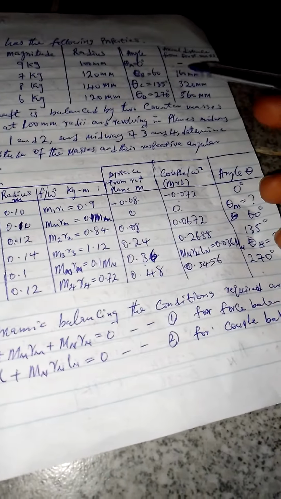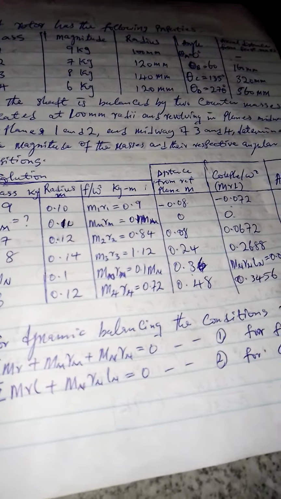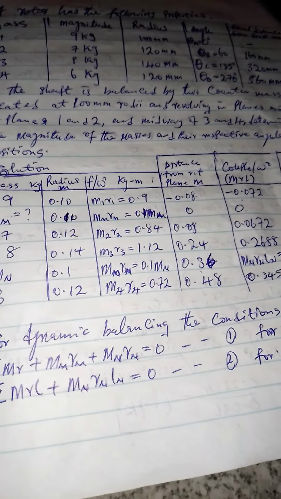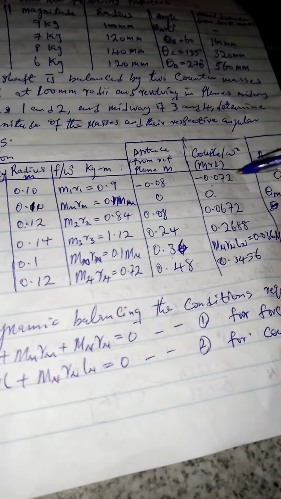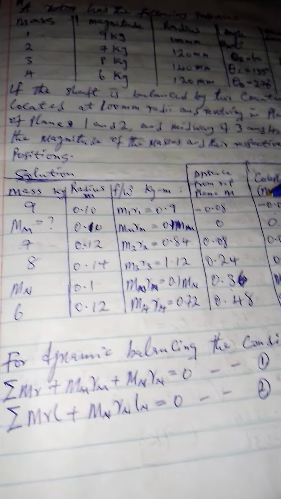Here we're going to include couples since we're given the axial distance. So the second step is to draw the force polygon, and the third step is to start resolving. So we're going to resolve the centrifugal force and the couples. Because we have axial distance here, couple is also going to be included in our solution.